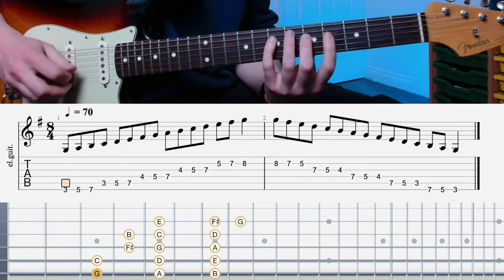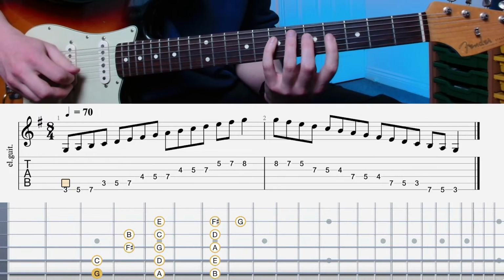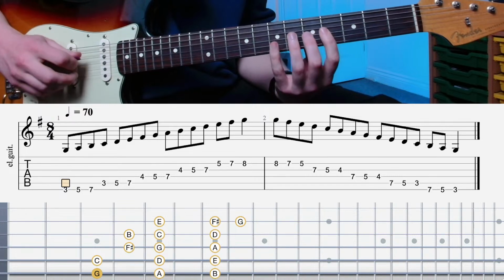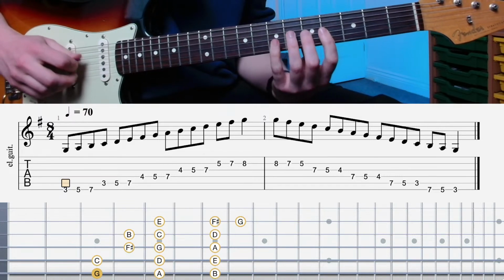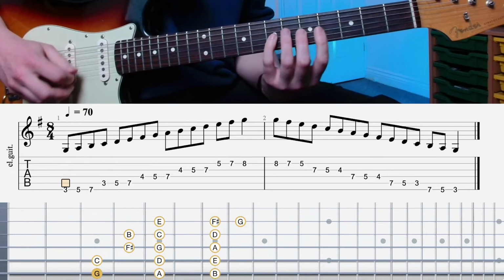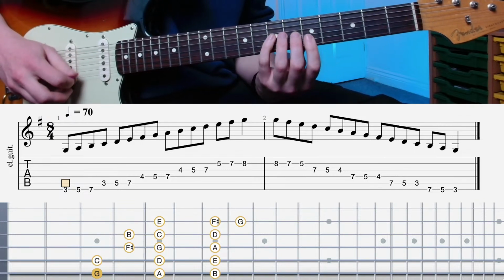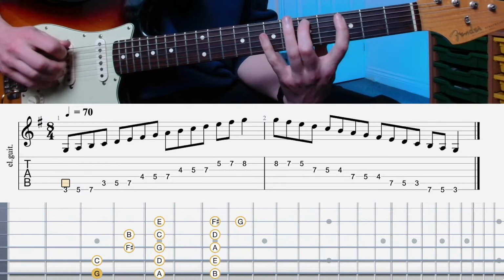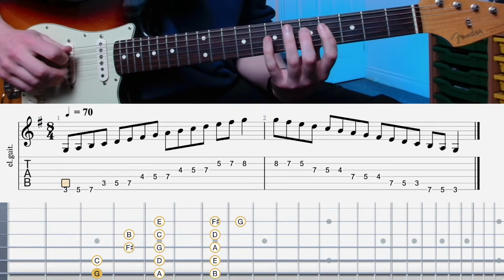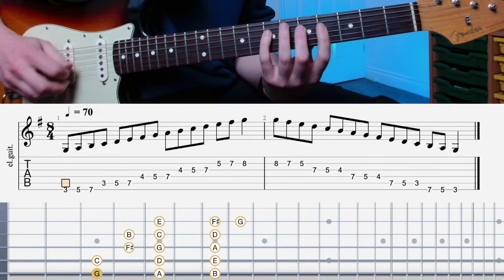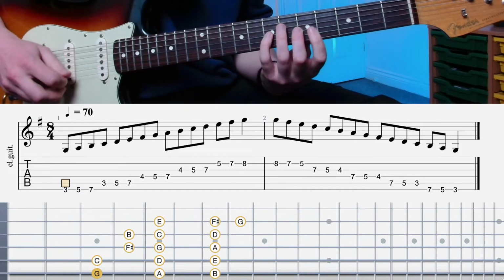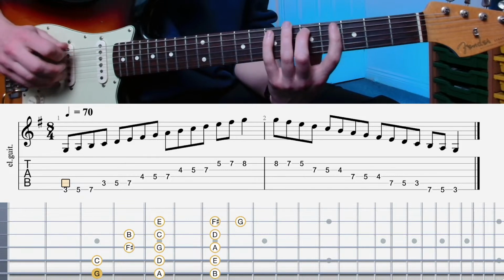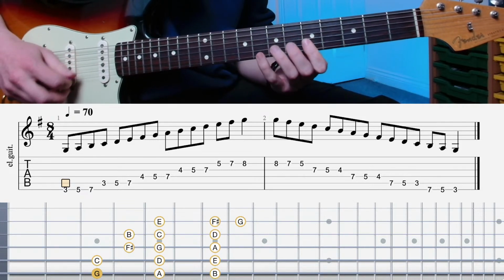That's that 4, 5, 7, 4, 5, 7. Now the last one, G and then B. So try like this, E, A, D, D, G. Really nice way just to loosen up and get into that pattern if you've never played it before.